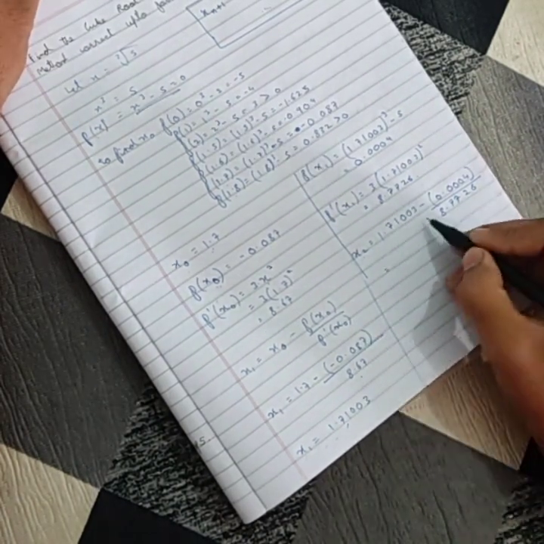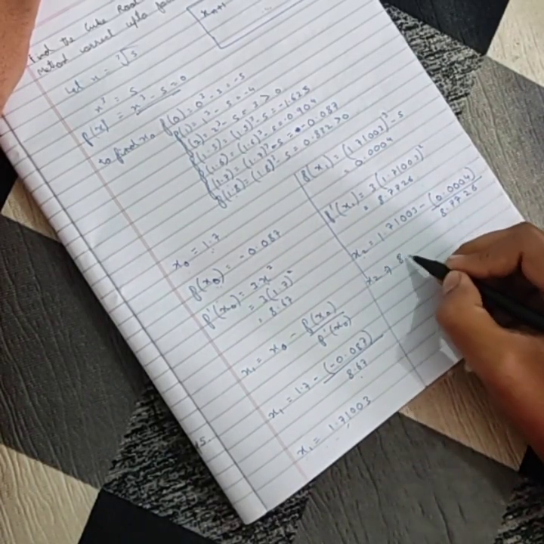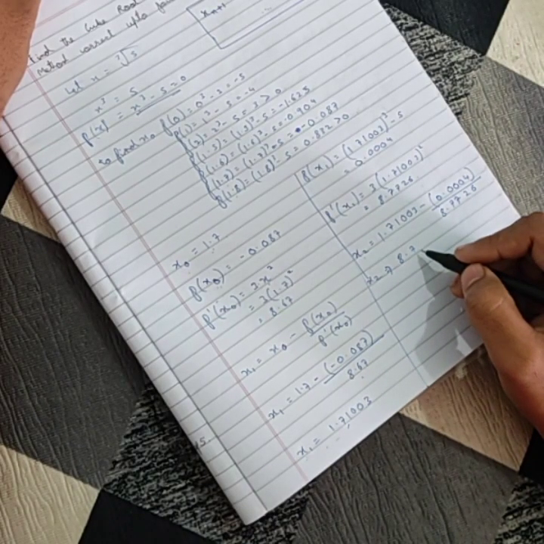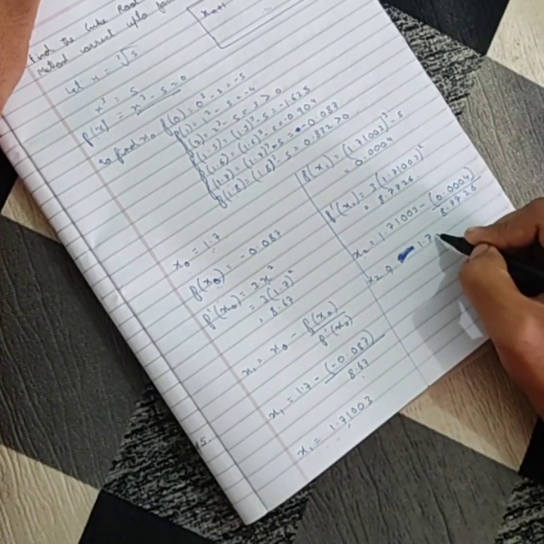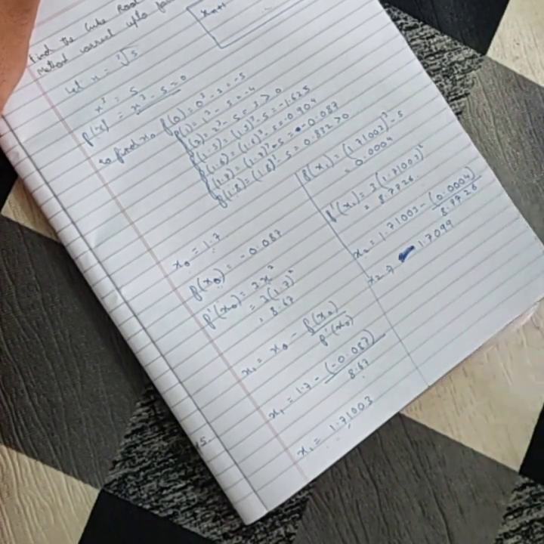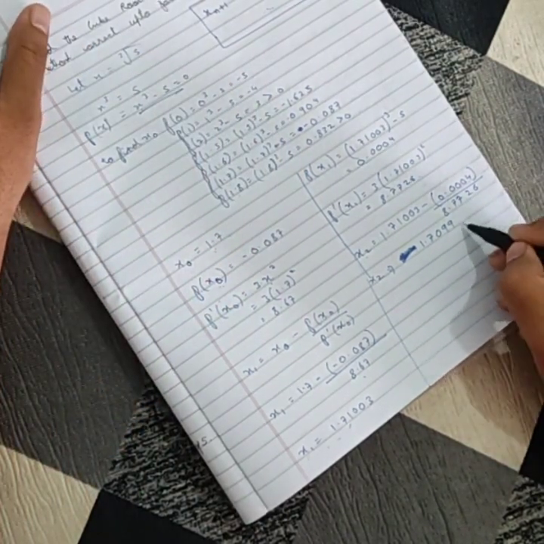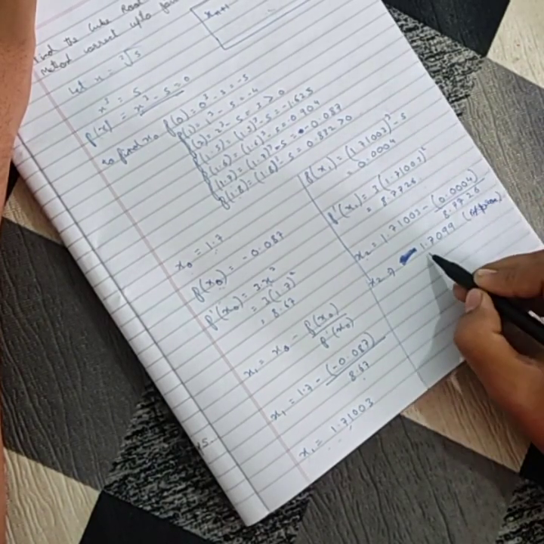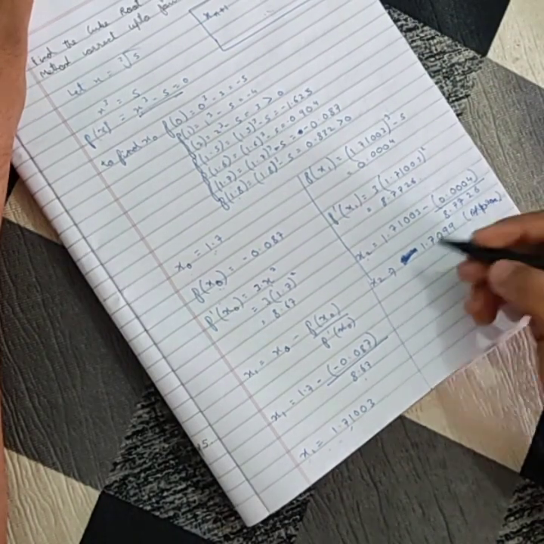After calculating this value, we get x2 equal to 1.7099. Obviously, there are more digits than this, but we are taking approximation because we have said that we have to check correct up to 4 places of decimal. So we are taking 4 digits after decimal.